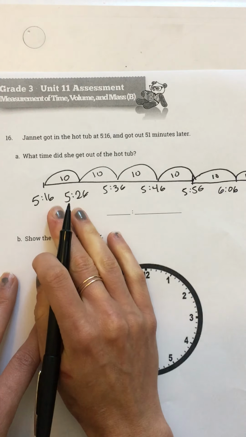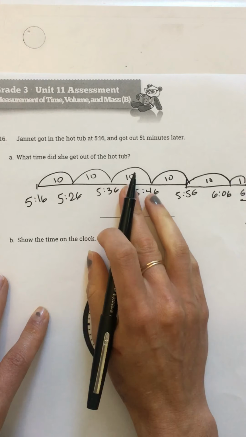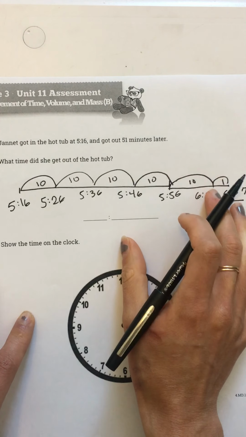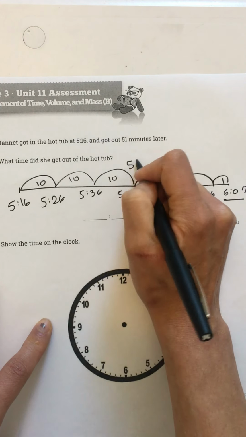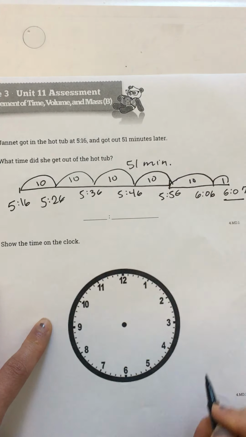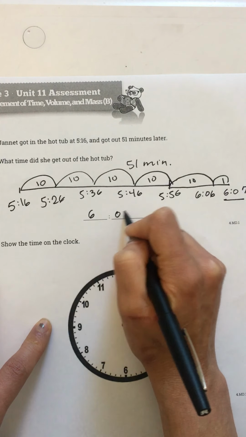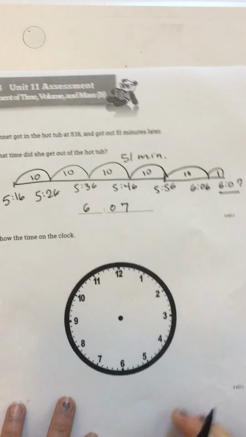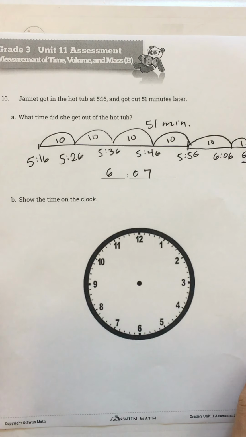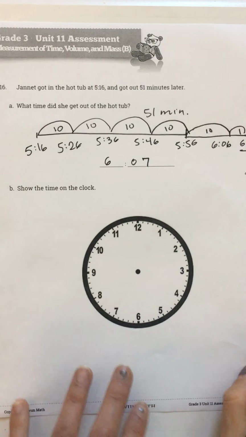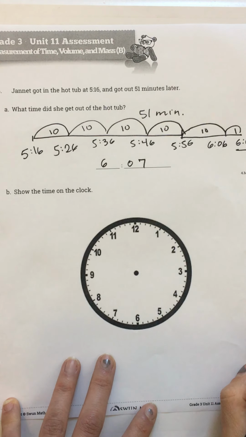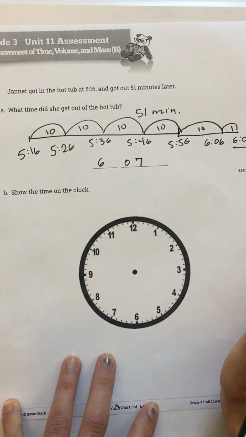Let's make sure that we have 51 minutes here. 10, 20, 30, 40, 50 plus 1. So that is 51 minutes. And I am at 6:07 p.m. Okay. Or I guess it could be a.m. depending on, she's an early riser. Let's show 6:07 on our clock. So we want to show the end time.